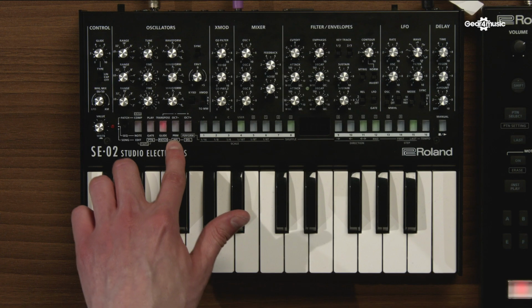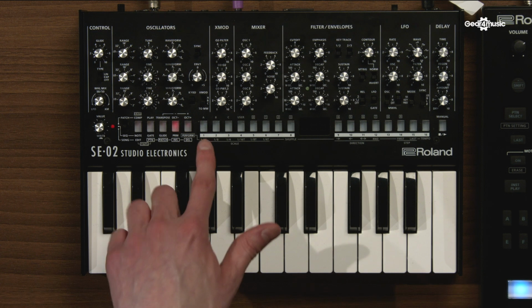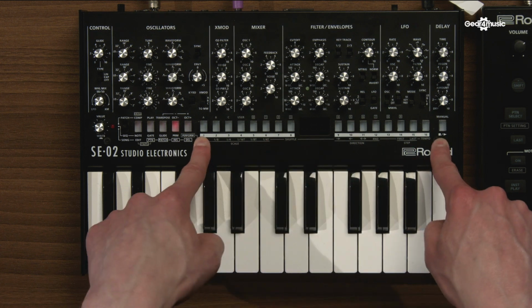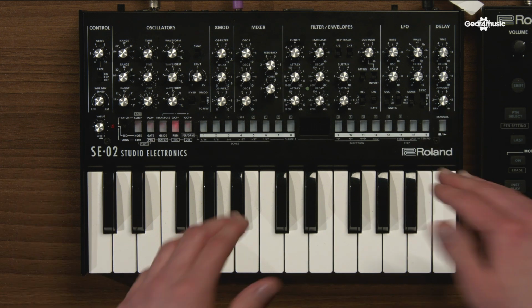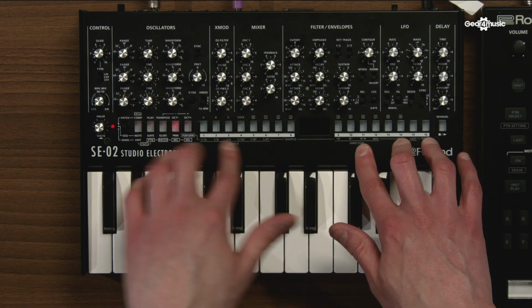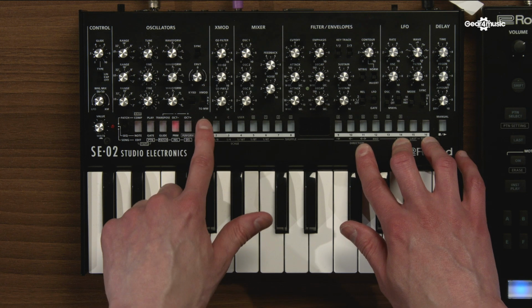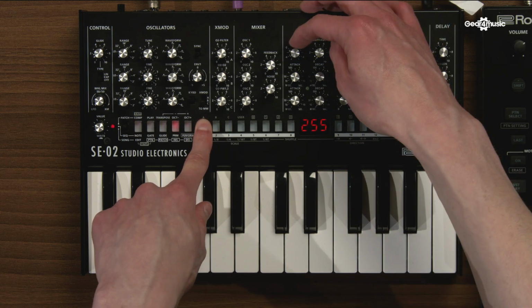So the next option along is parameter. So this allows us to make some changes to the sound in real time in the sequence. So if I flip over to PRM, which is parameter, now we can save one parameter automation per step. So you can only save one per step, but you can change a few things around. It's quite creative. So on the first step, I can hold down the first one and change the cutoff dial.